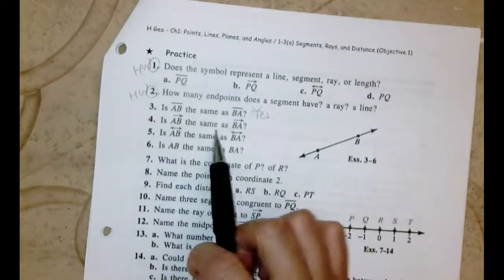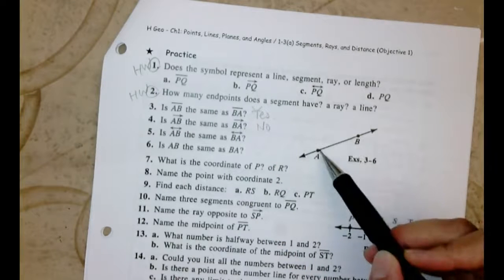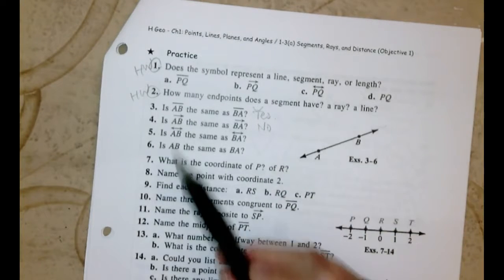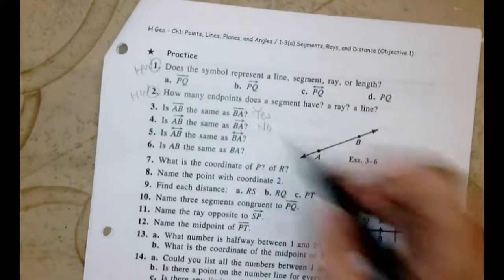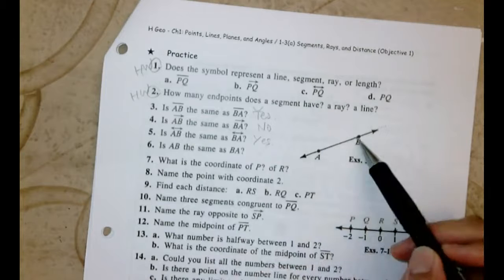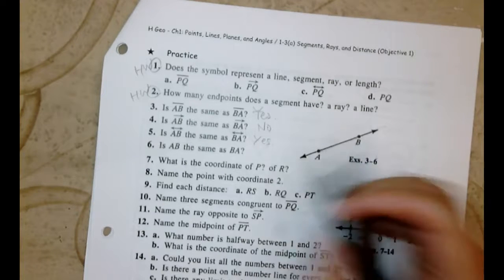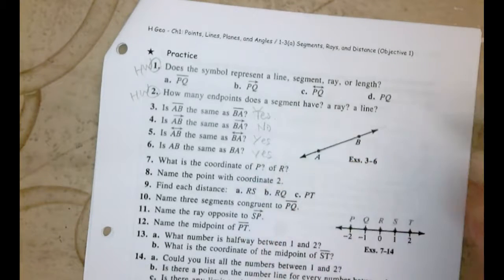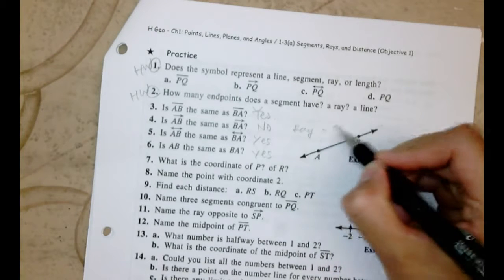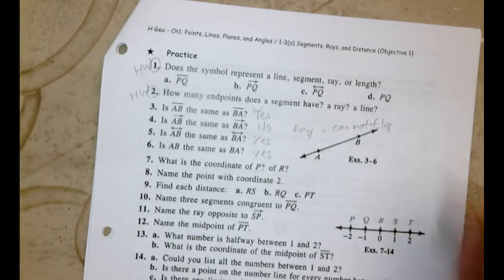Is ray AB the same as ray BA? No. Ray AB is this, ray BA is this. They are not the same. Line AB and line BA are the same. Yes, they are the same. Okay. Is distance AB the same as distance BA? Yes, the distance between these two points should be the same. Okay, so the only thing that you cannot flip is the ray. Cannot flip points.